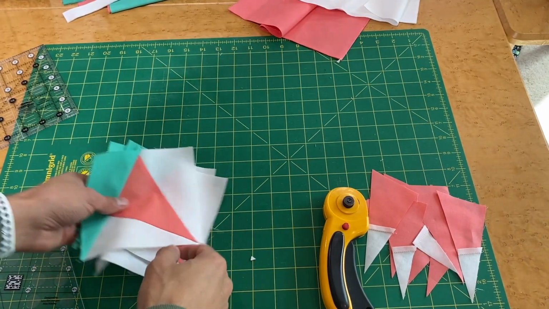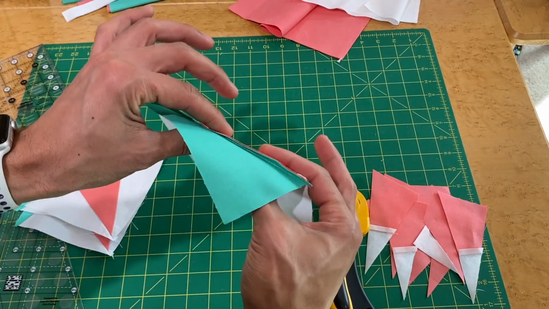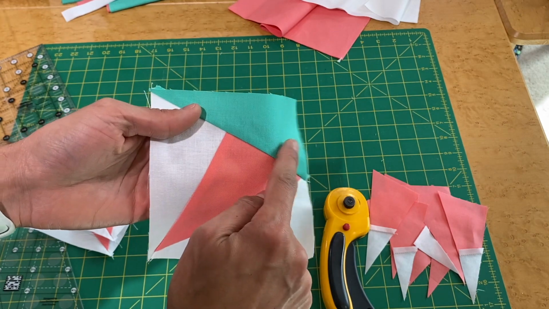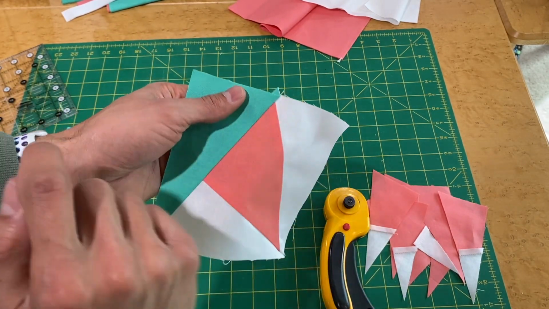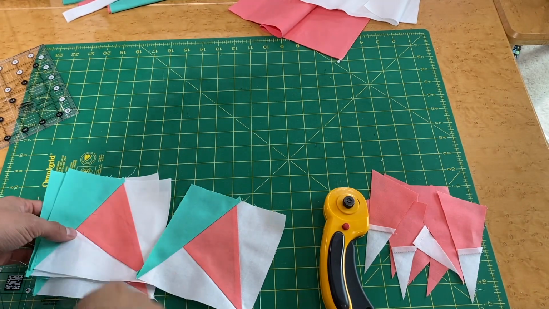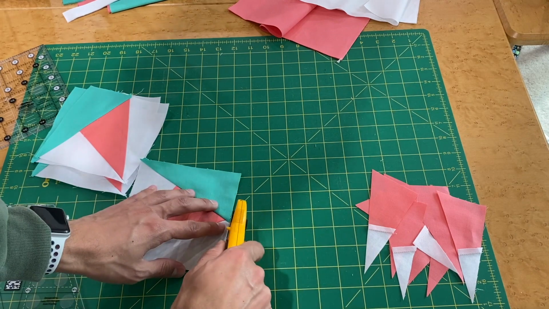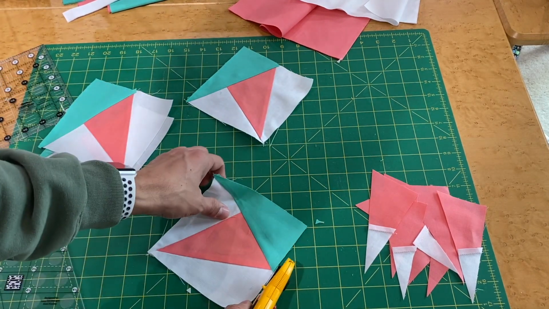So here we're back to the cutting table. We sewed this down, and then we pressed it to the dark side, which is fabric B. And this is our finished little block. So again, I like to go and trim that little piece there. And then what we'll do is we'll put these together. Super simple. So we'll trim that little dog ear out.